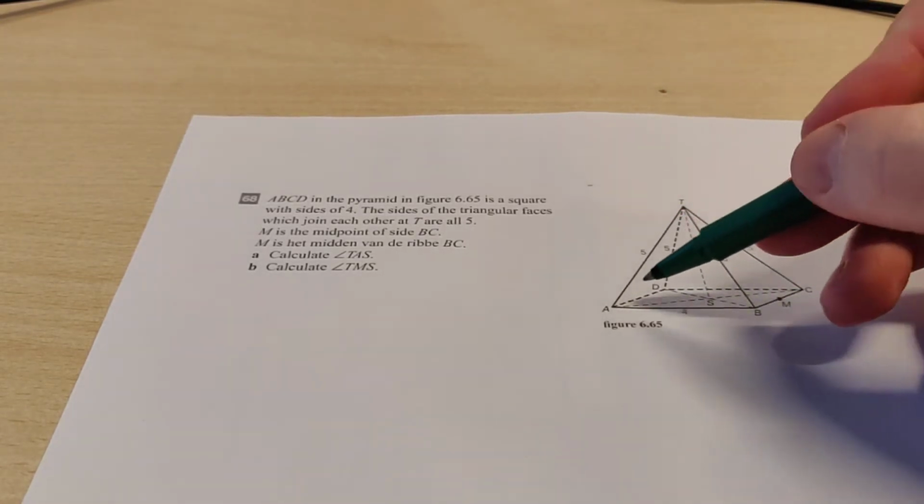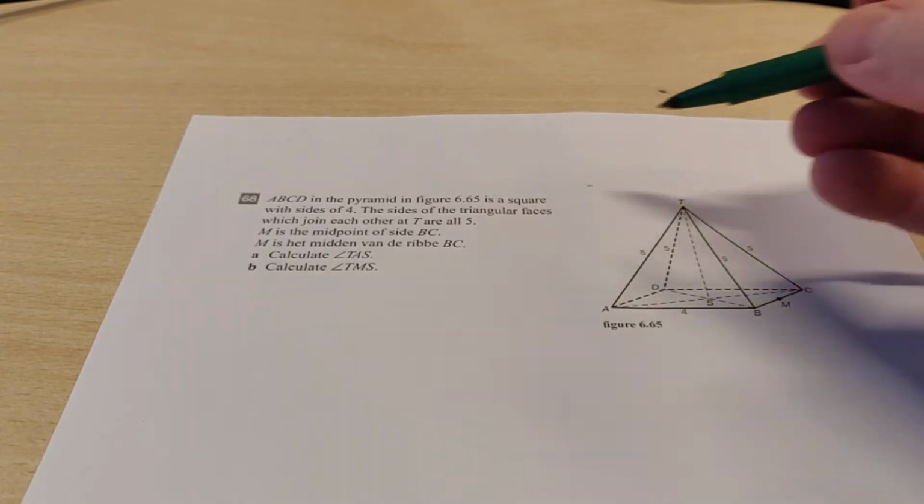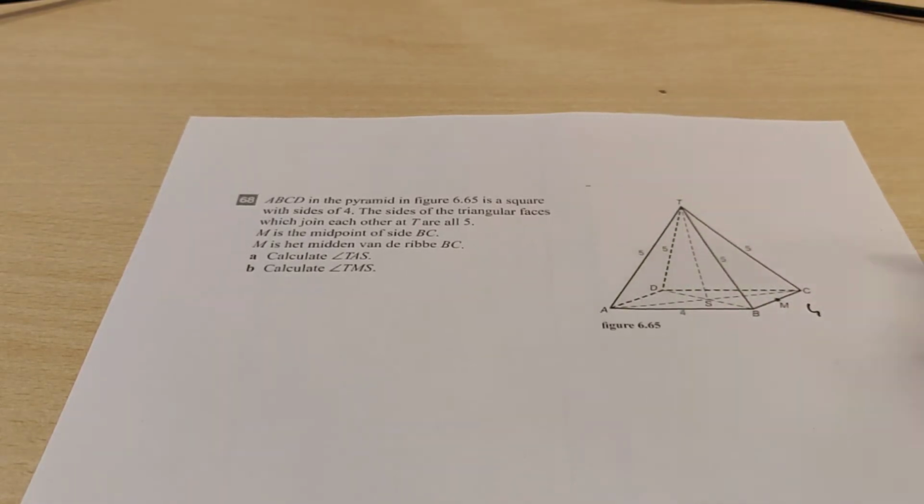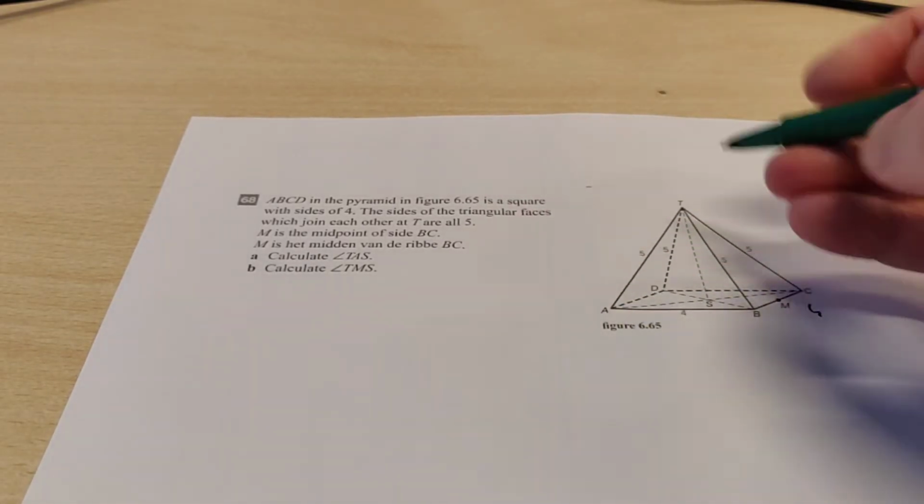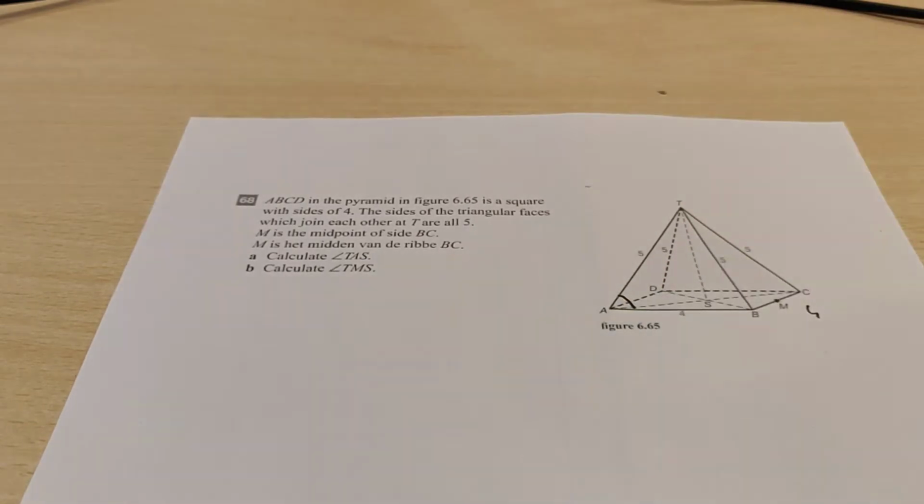All these lengths are 5, at the bottom all the lengths are 4, because the bottom is a square, so this side is also 4. And then we need to calculate angle TAS. So that means from T to A to S. So that means this angle over there.